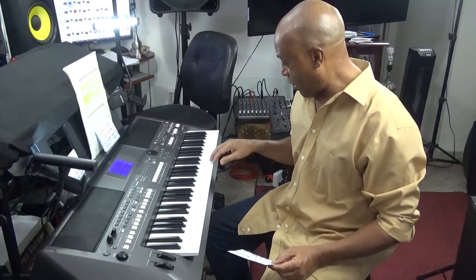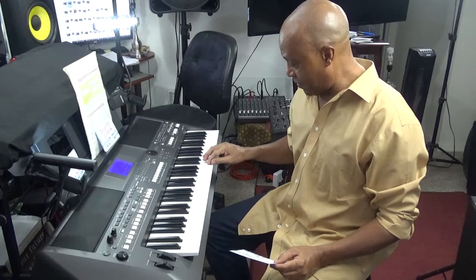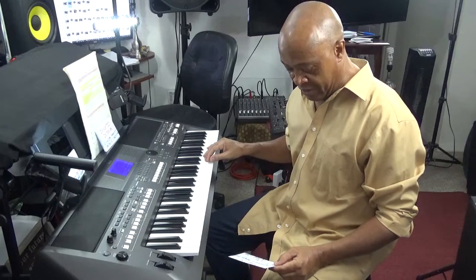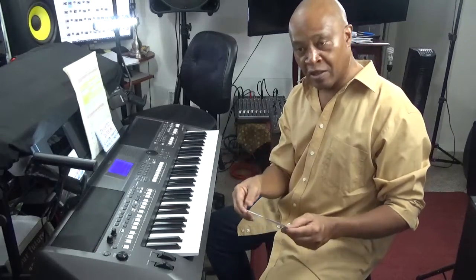So I'm going to play the octave C and add D, which is a major second. That means you have C octave plus a major second, which gives you 9. Now you have a major 9. How many half steps in a major 9? 14 half steps.